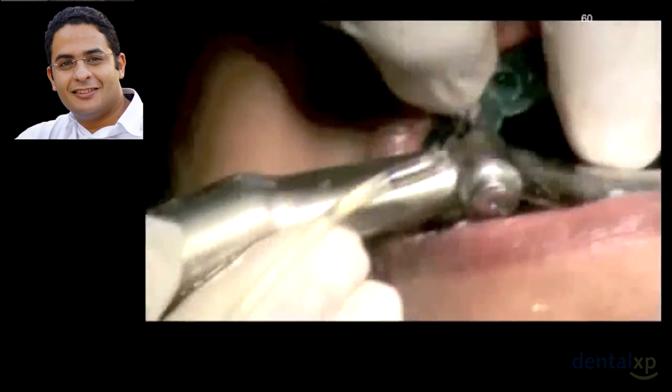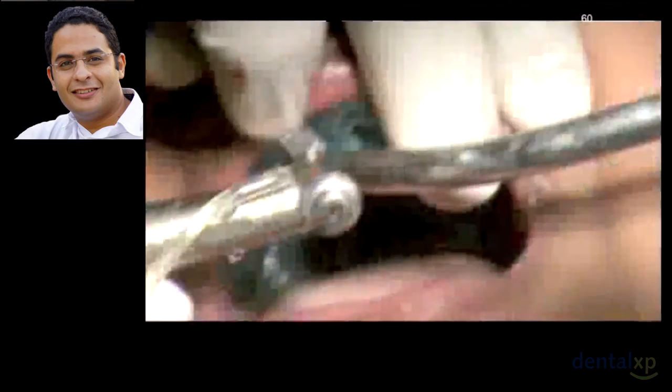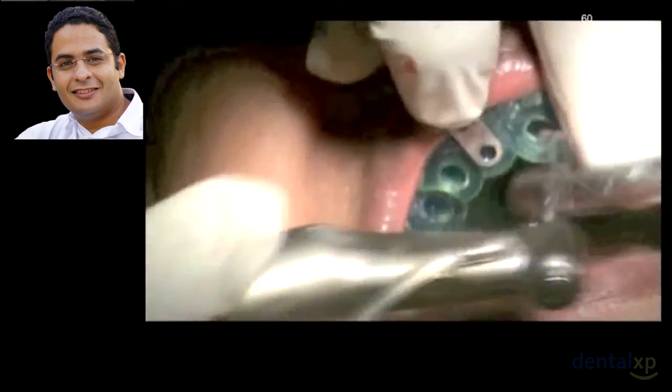Some guides use securing pins that are drilled inside the bone.